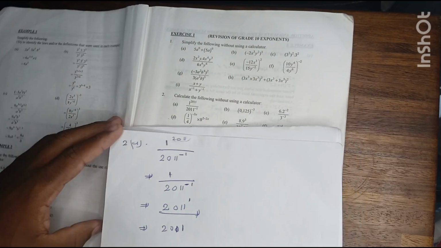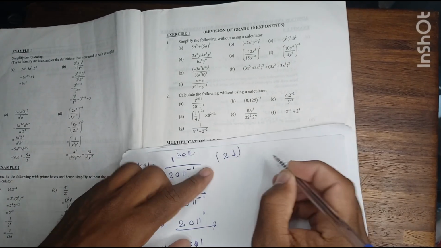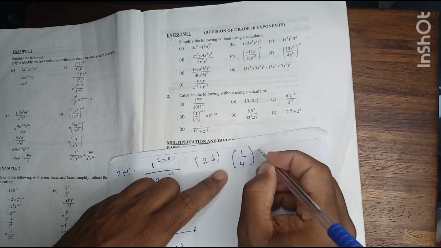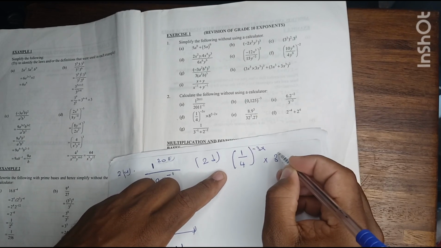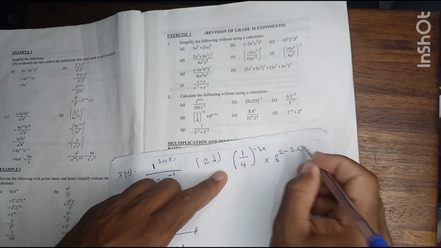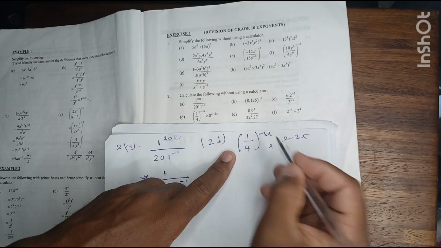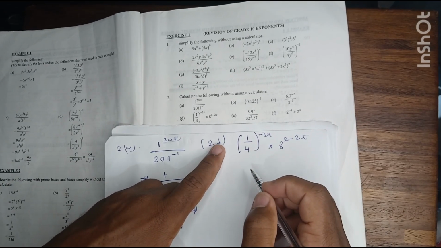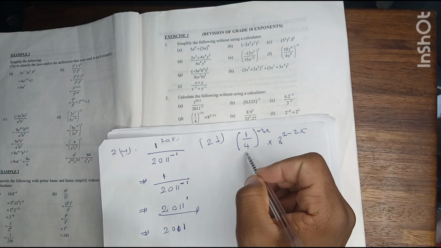Okay, so let's do 2D. It says open bracket 1 over 4 close bracket to the exponent negative 3x multiplied by 8 to the exponent 2 minus 2x, like this. So from here you can see that we have an exponent that is negative, and our law says that if you've got a fraction like this and a negative exponent, we switch.